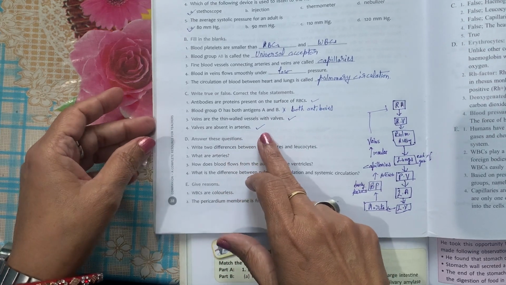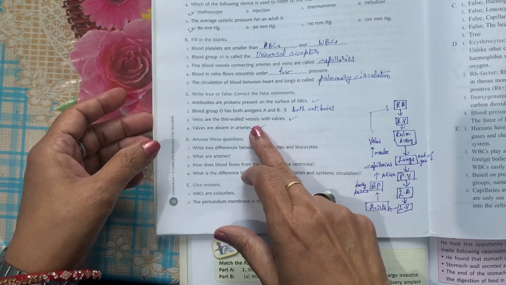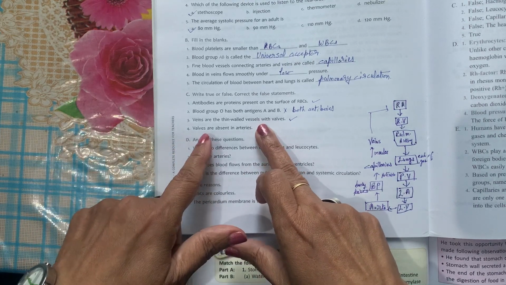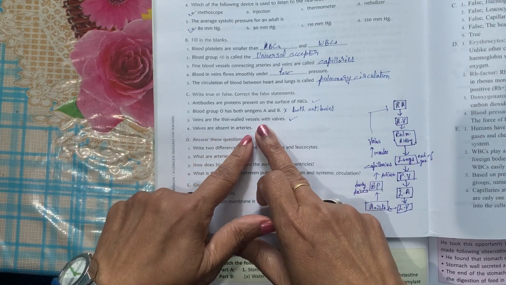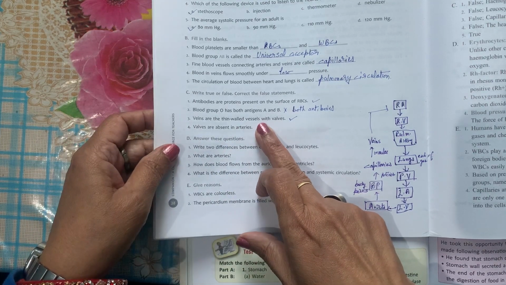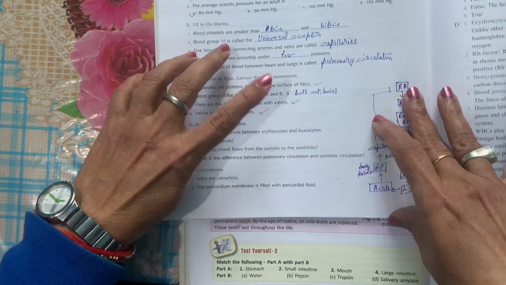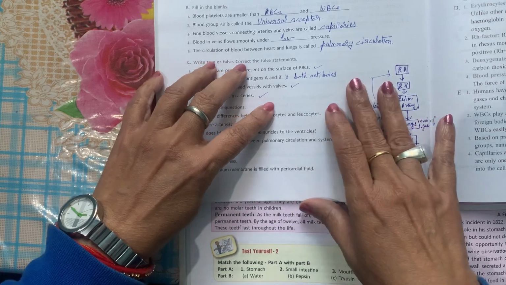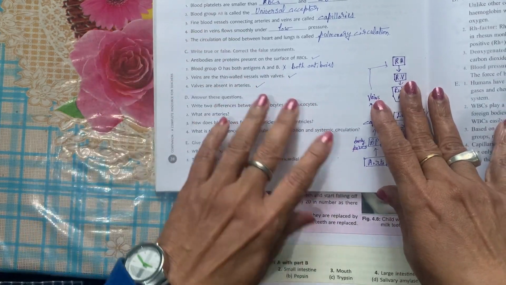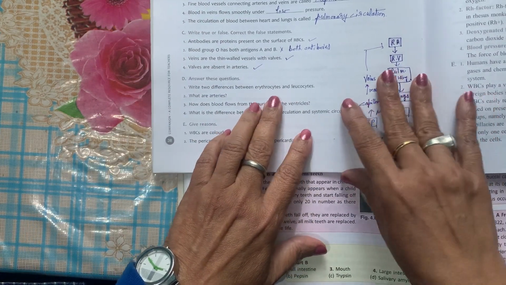Walls are present in arteries. False. It is wrong statement. Walls are present in veins, not in arteries. Right? This is false. Wrong. It's not right. Write two differences between erythrocytes and leukocytes.